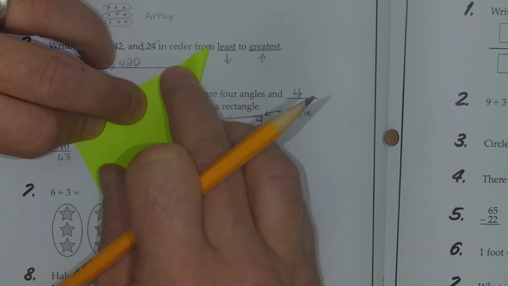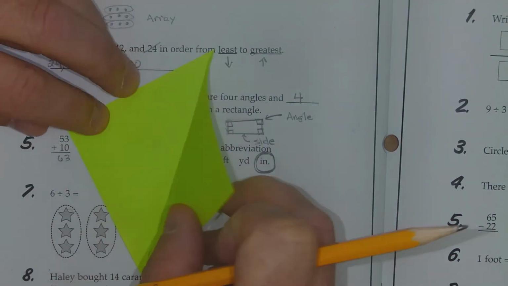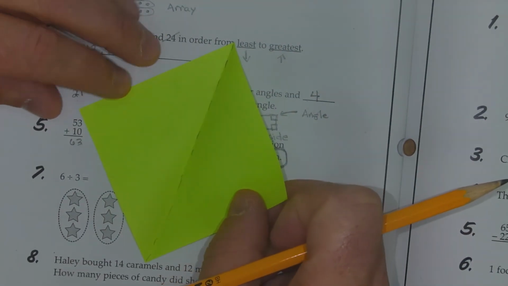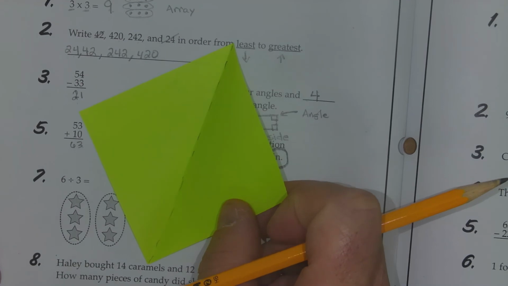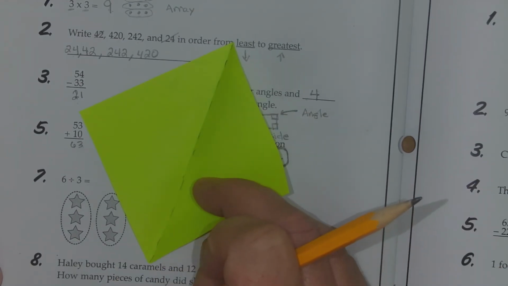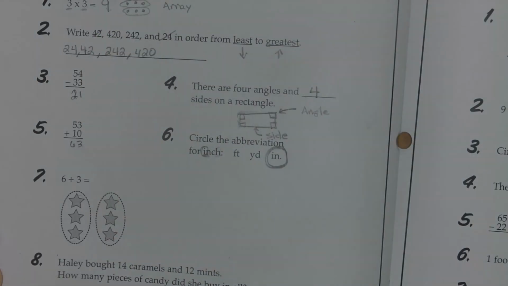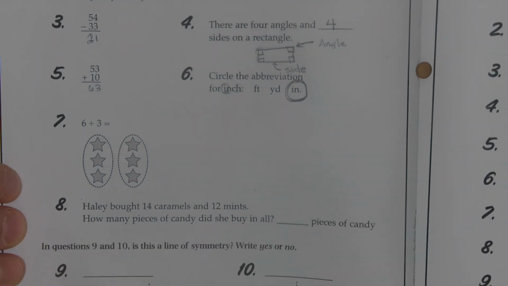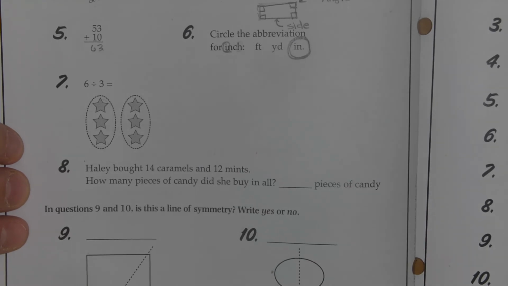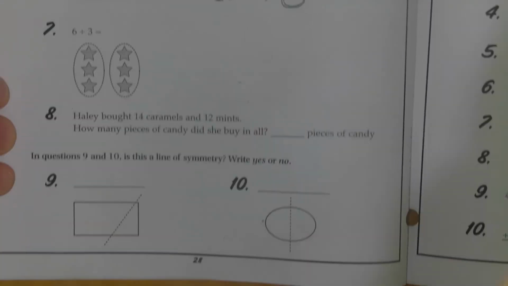So, line of symmetry. And there can be more than one line of symmetry in a shape. So that's what you're looking for. Can you fold it in half and it lands exactly on top of itself? Anyway, enough chatter. Go ahead and do 7, 8, 9, and 10. And then come back quick and check your work.